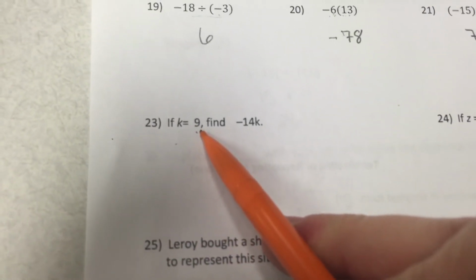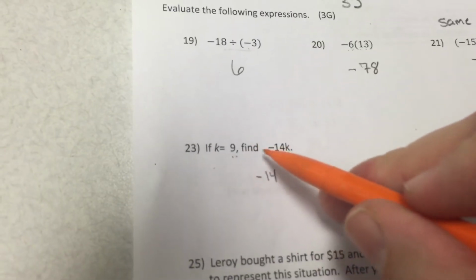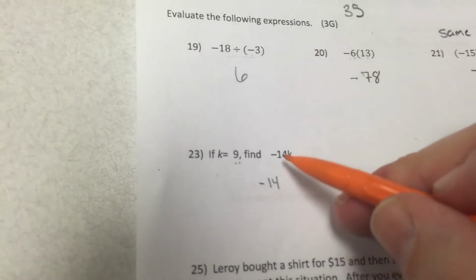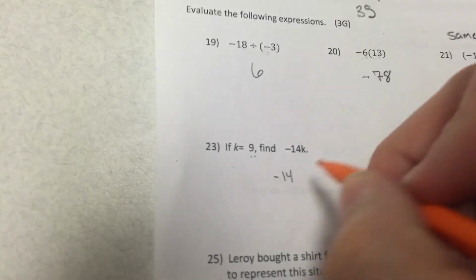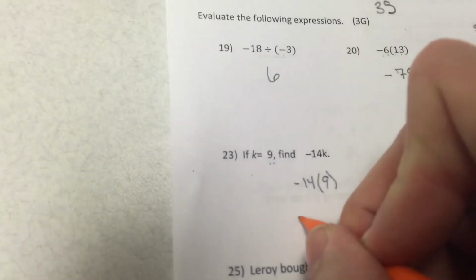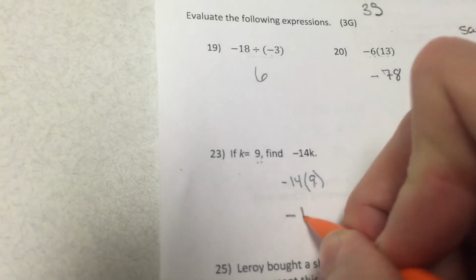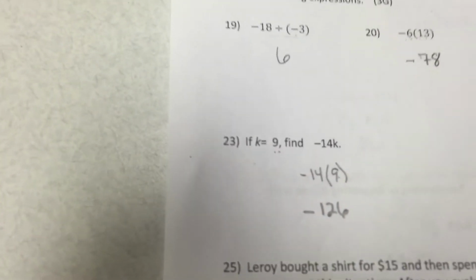I have a variable, it tells me what it is, so my first step is to substitute. This is negative 14k. A number next to a variable tells me to multiply, so when I go to substitute in, I want to put the number within parentheses. And I end up with negative 14 times positive 9 is negative 126.